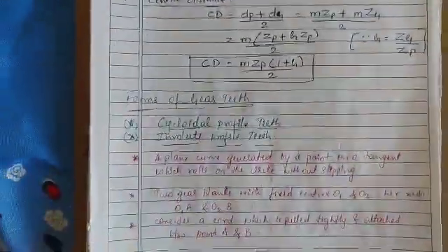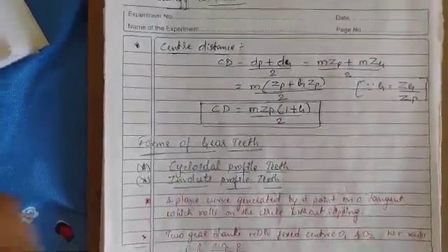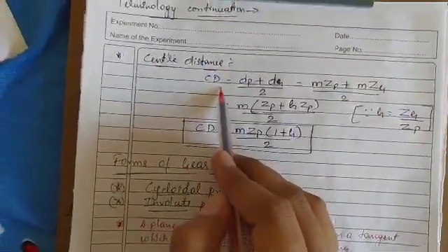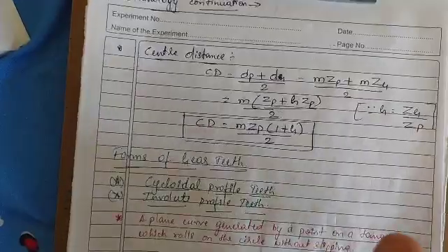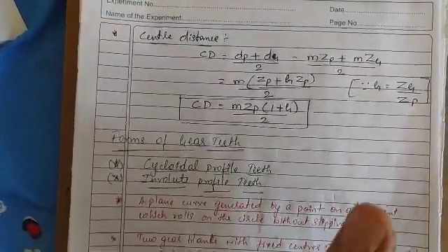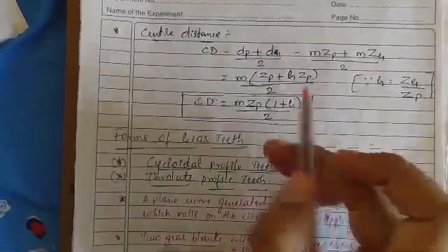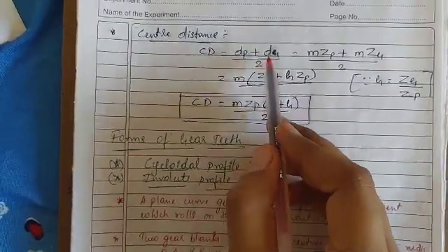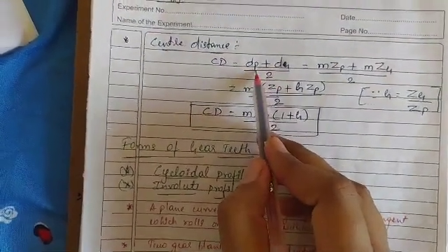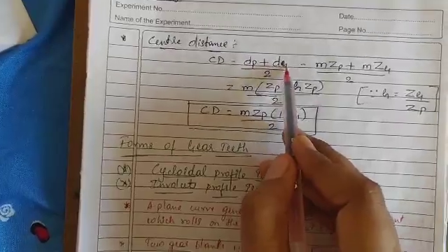And the next and last terminology left is the center distance. The center distance is the distance between the axes of the two mating gears. It is given by dp plus dg divided by 2, where dp represents the diameter of the pinion and dg the diameter of the gear.